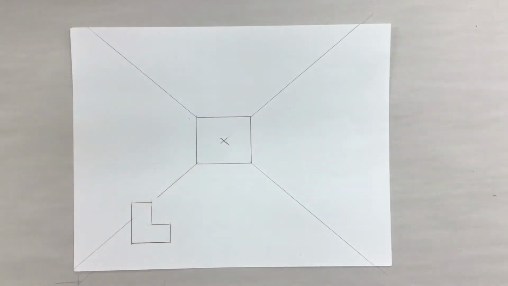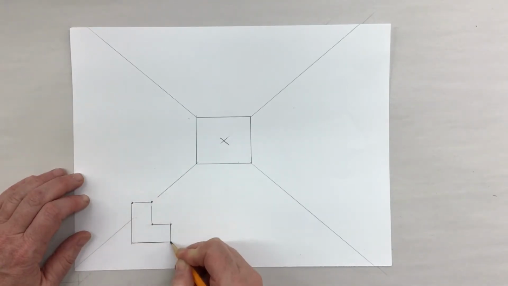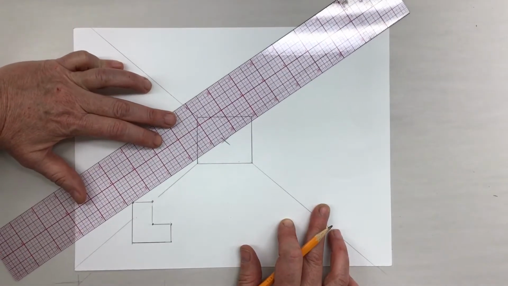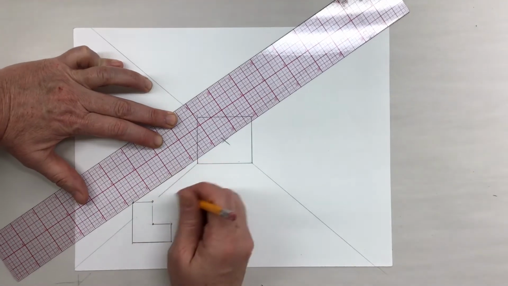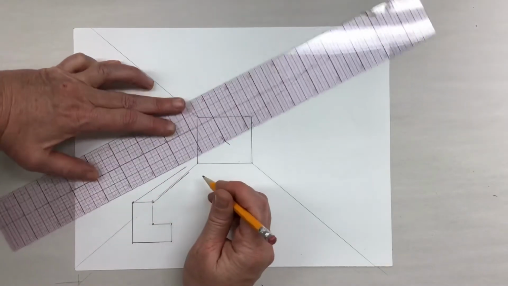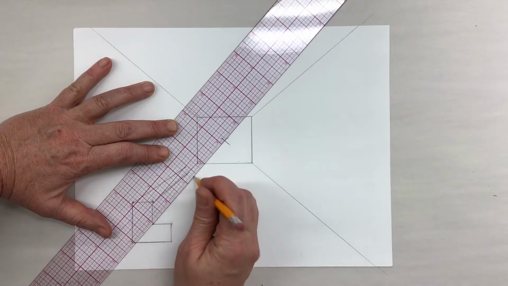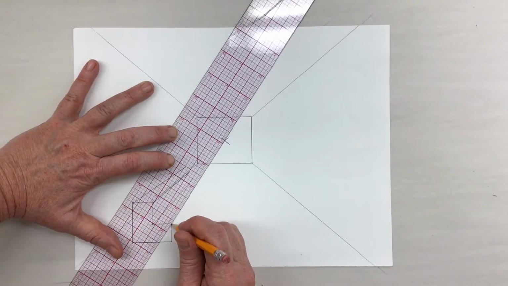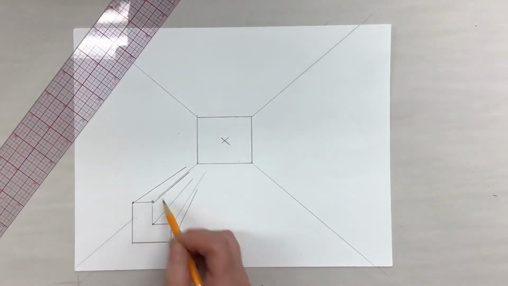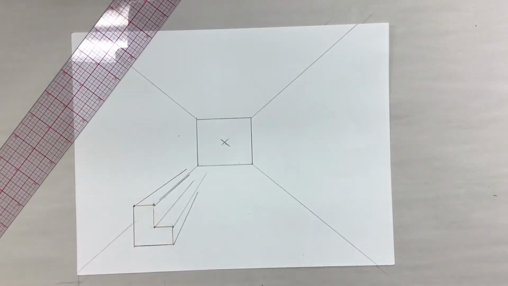Step 2 says that I connect all the corners to the vanishing point. So I'm going to take my ruler. I'm going to draw out past where I think my lines are going to need to go. I can always erase a little out if I need to. So pause the video now and make those 5 lines all going to your vanishing point from those 5 corners.